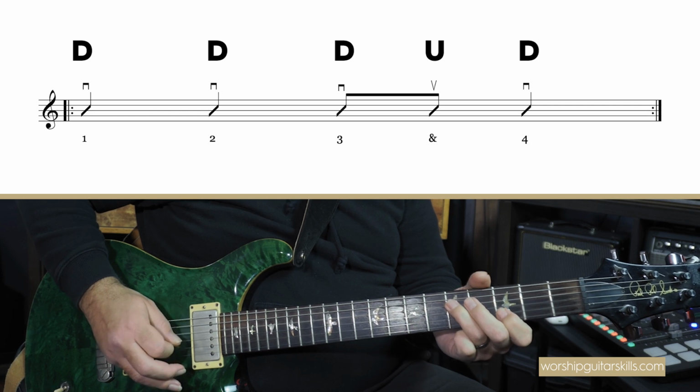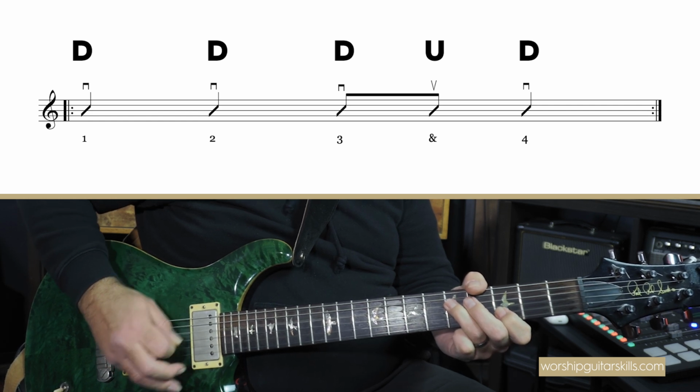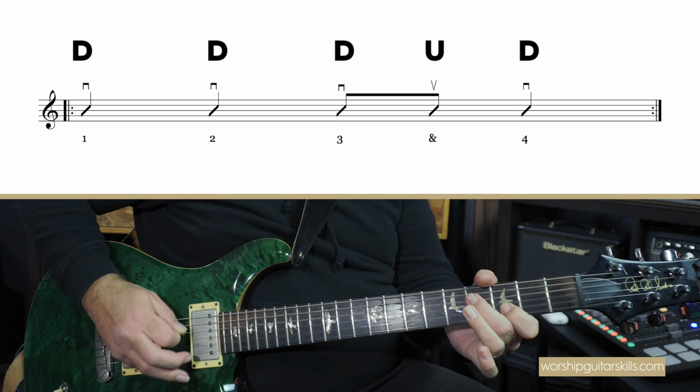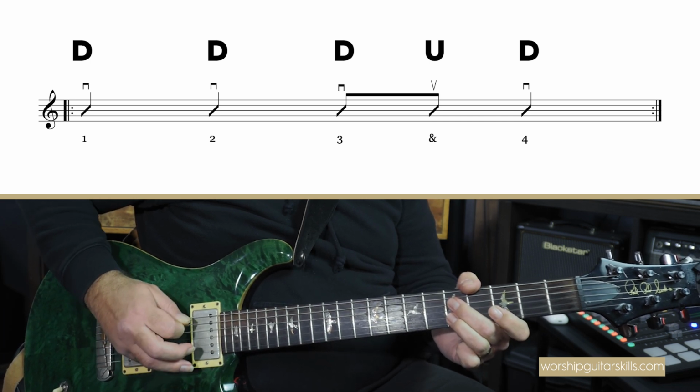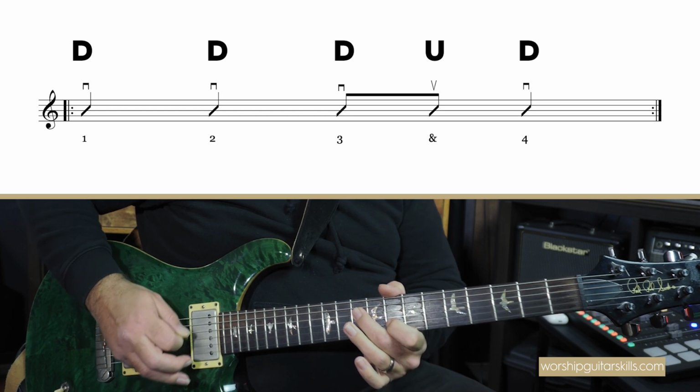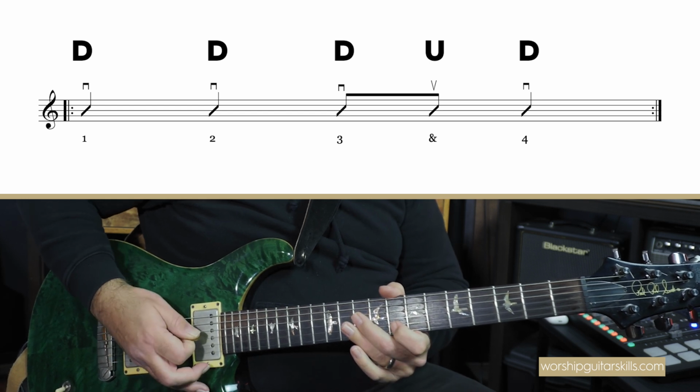But I'm playing it all, picking the notes down, down, down, up, down. Let me play it for you at tempo. 1, 2, 3, 4.